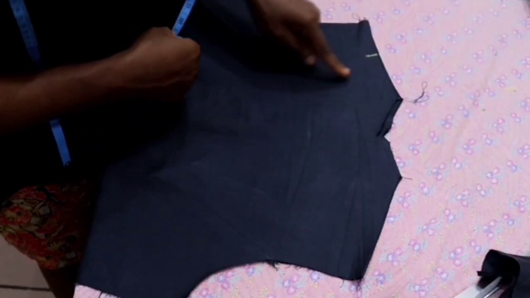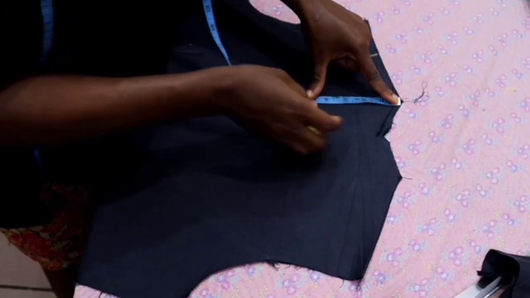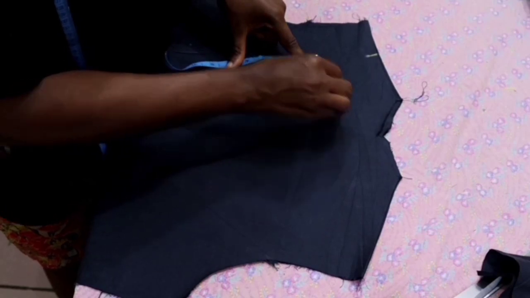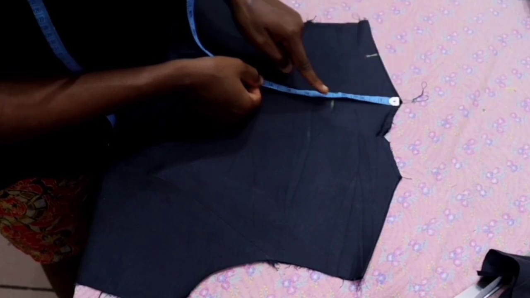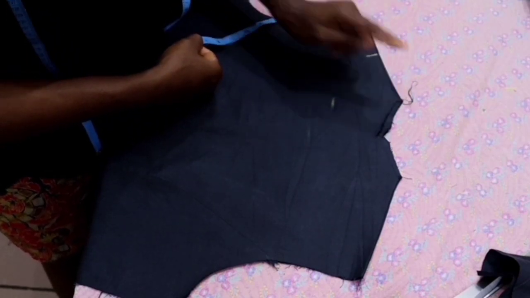Then from the highest point of the shoulder, I'm going to measure 3.5 inches downward. 3.5 from the highest point of the shoulder like so.